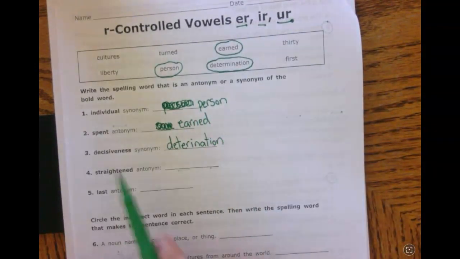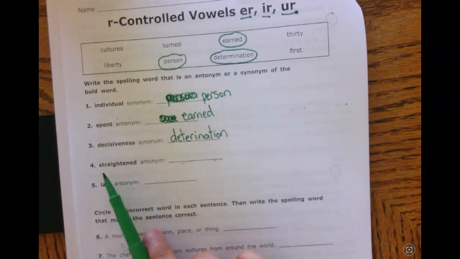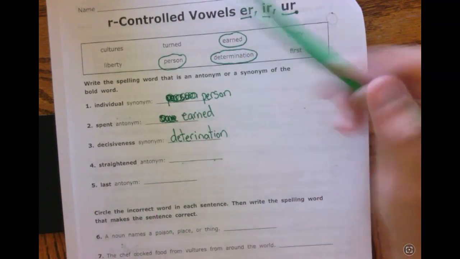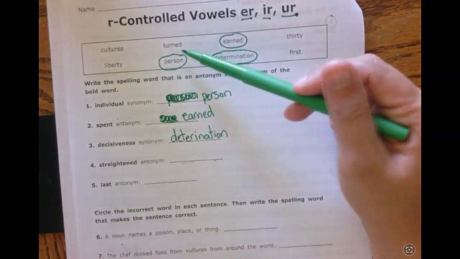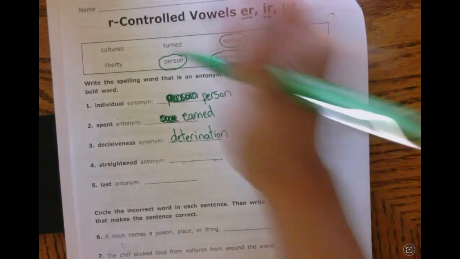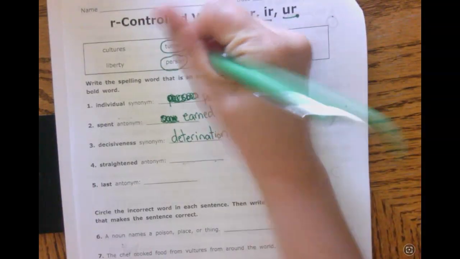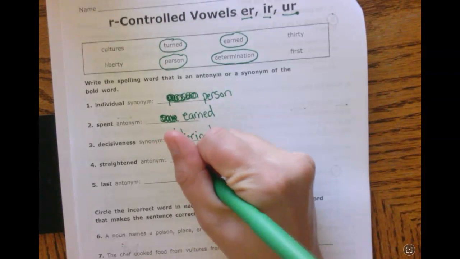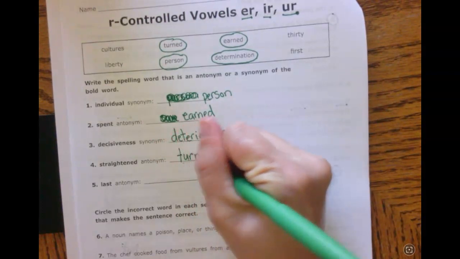Okay, straightened. So if I straighten something, what would be the opposite of straight? Would it be cultures, liberty, turned, thirty, or first? Well, the only one that makes sense is turned. If it's not straight, then I may have turned it a different direction.